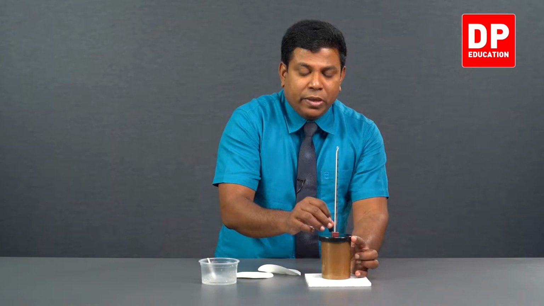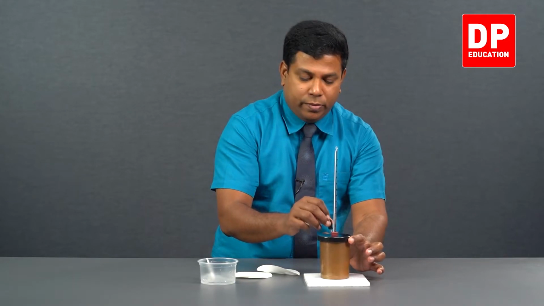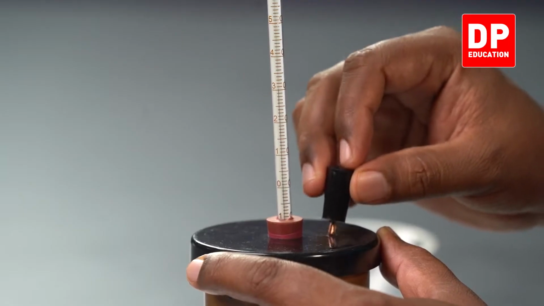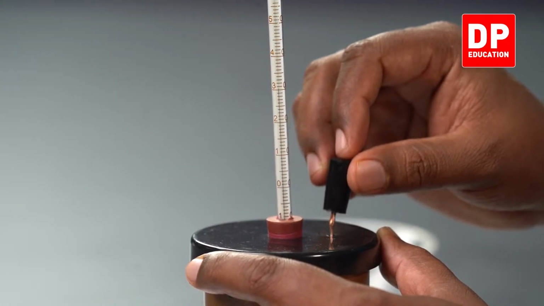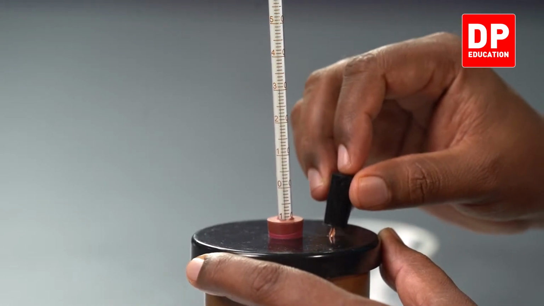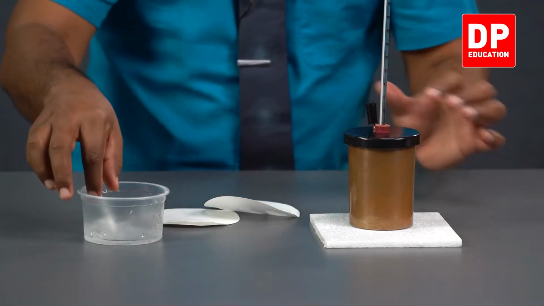Keep stirring it because the temperature will keep reducing. You need to find out the minimum temperature it reaches. Now, it has gone down to 31 degrees, you can see that. Let us add another one.